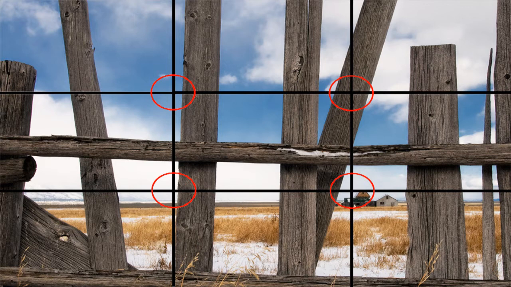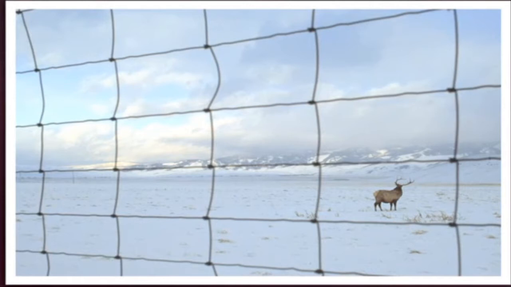Okay, next one. Another winter shot. This one I think is a caribou or an elk out in the tundra. So look this shot over.